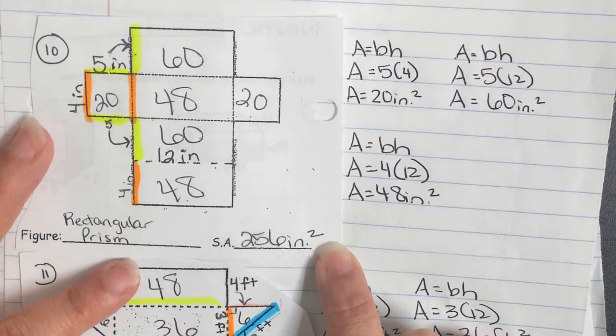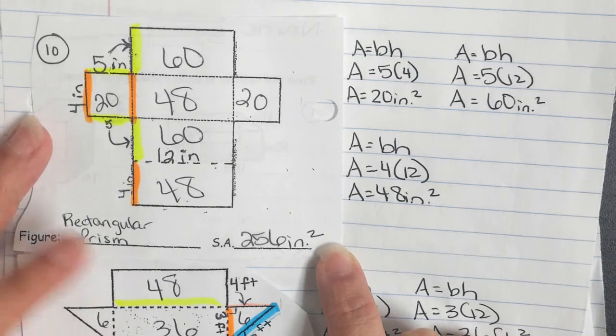Anybody wondering how I got what I got or anything? I don't mind. It's just one of those things to me, moving the walls around and making sure you know what number goes with what number. Okay, number 11.